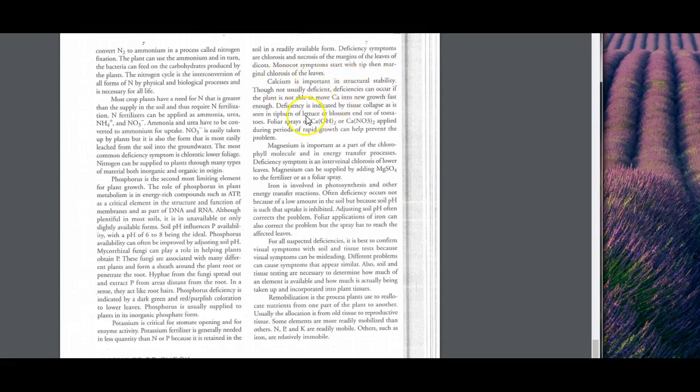Calcium is important in structural stability and is usually not deficient. Deficiency can be indicated by tissue collapse. We talked about blossom end rot in tomatoes and tip burn in lettuce. We can apply calcium hydroxide or calcium nitrate as a foliar spray to help prevent the problem. Magnesium is part of the chlorophyll molecule, so deficiency can cause an interveinal chlorosis of my lower leaves, and we could add Epsom salts, again, as a fertilizer or as a foliar spray.